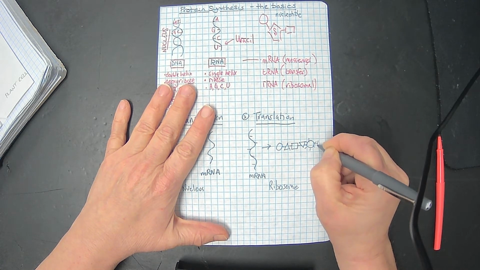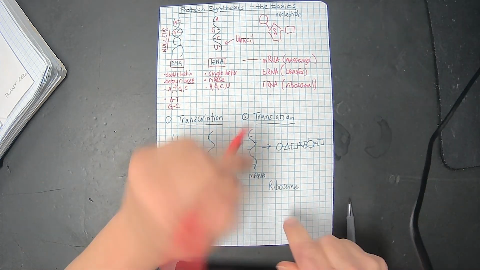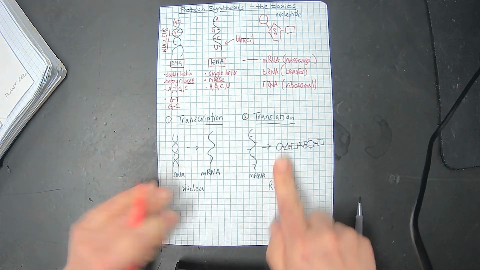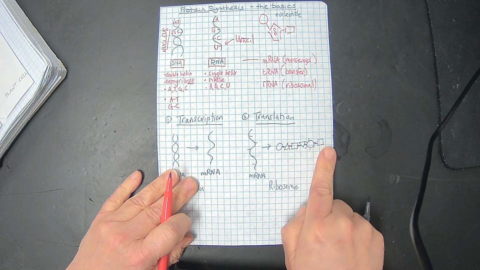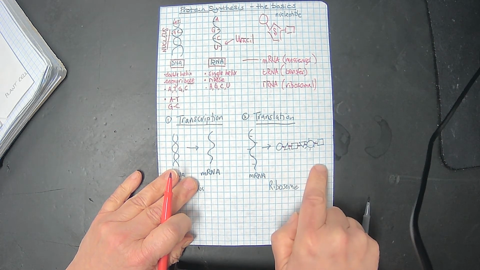So if we put these amino acids, each one a different amino acid, joined together, they have to be joined in exactly the right order, because when amino acids are joined in exactly the right order, you make a protein that has exactly the right shape.